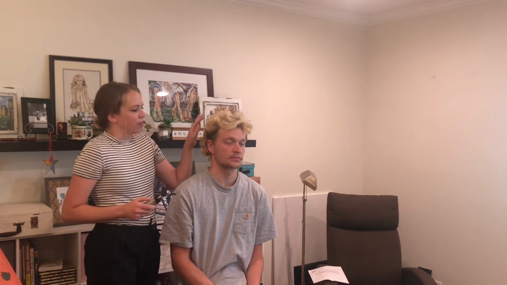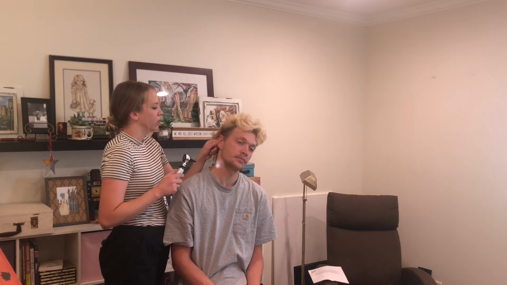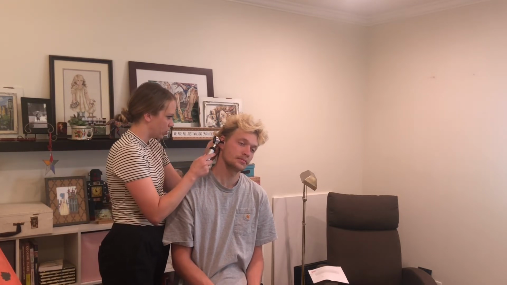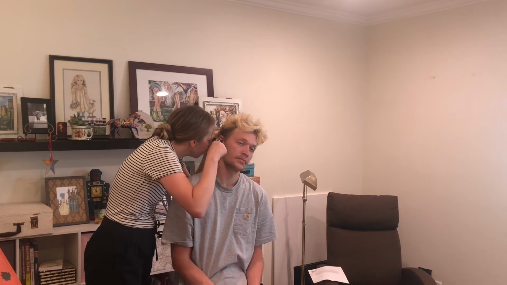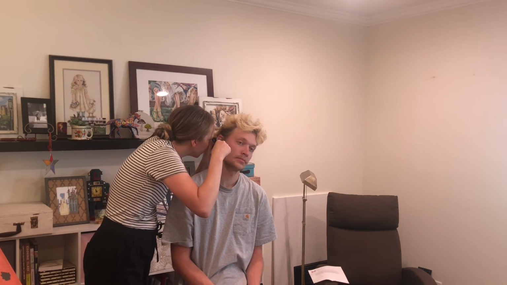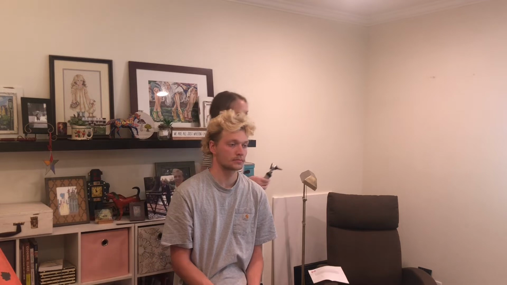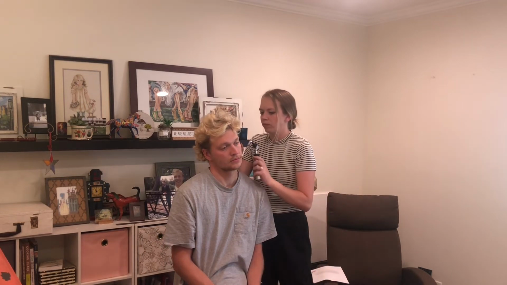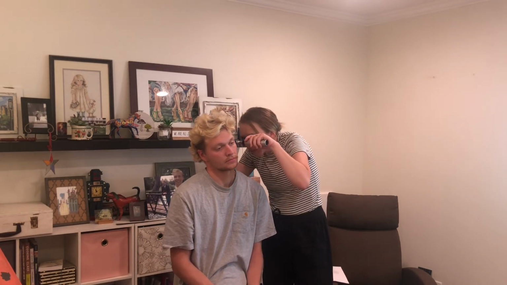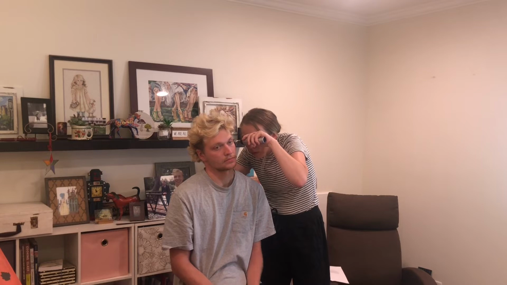And then we can have the patient tilt his head down towards the shoulder, and then we'll look at the inner ear with our otoscope so we can visualize the tympanic membrane. And same thing on this side. The tympanic membrane is a pearly gray. There's no redness noted.